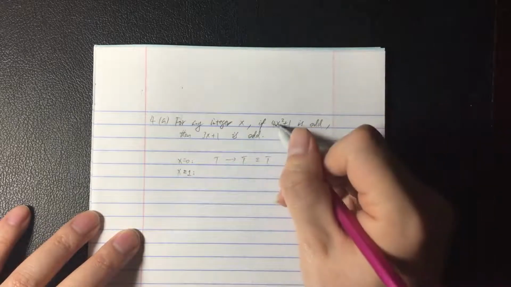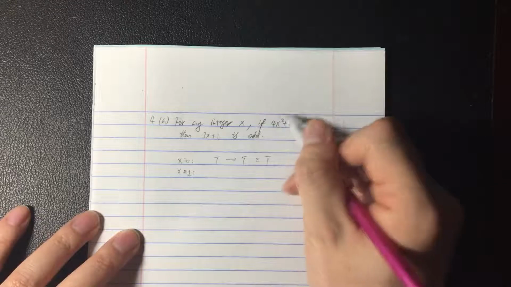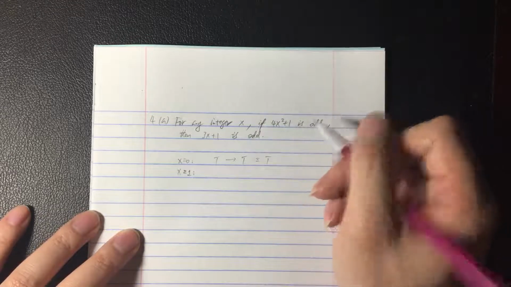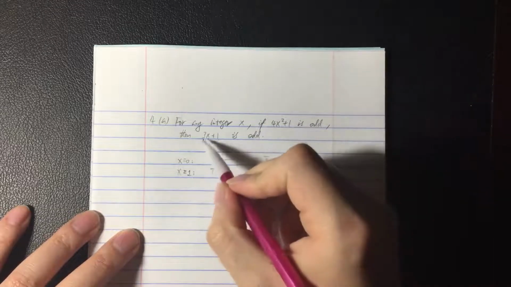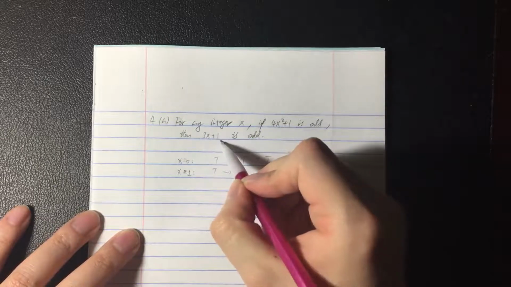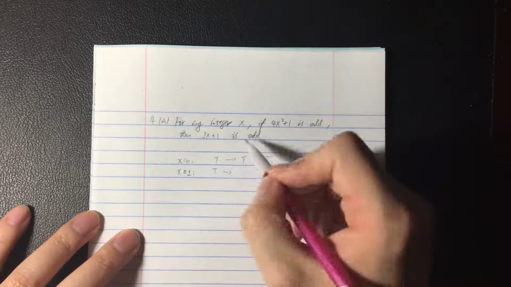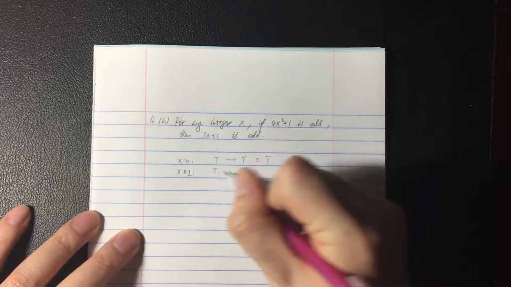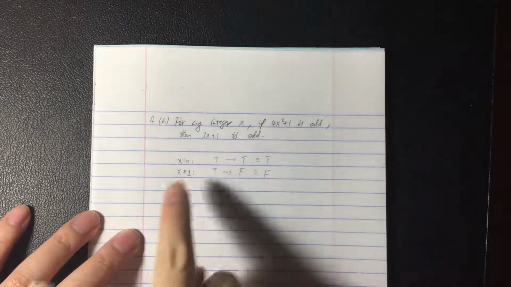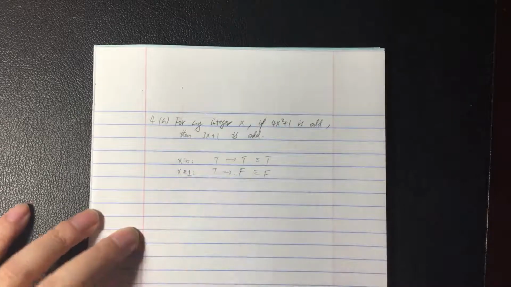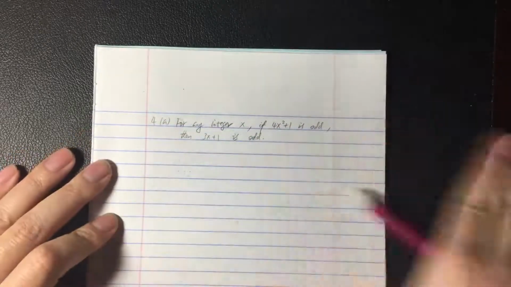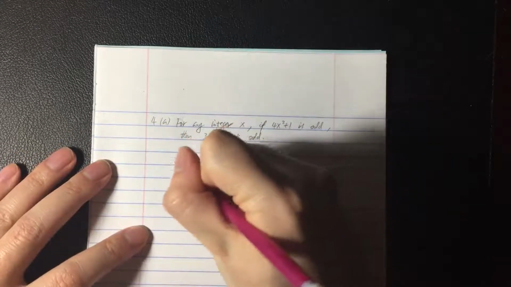When x equals 1, 4 times 1 squared plus 1 is 5. 5 is odd, that's true. When x is 1, 3 times 1 plus 1 is 4. 4 is odd, that's false. And we know that true implies false is false. So this statement is not true when x equals 1. That's a counterexample. So this statement is false. We disprove it using a counterexample.